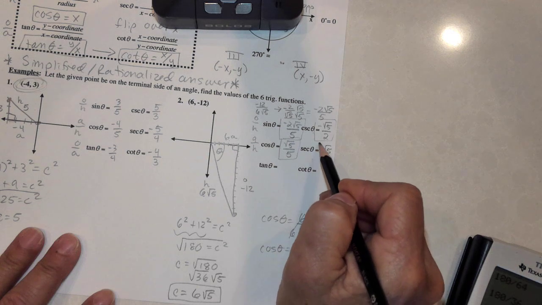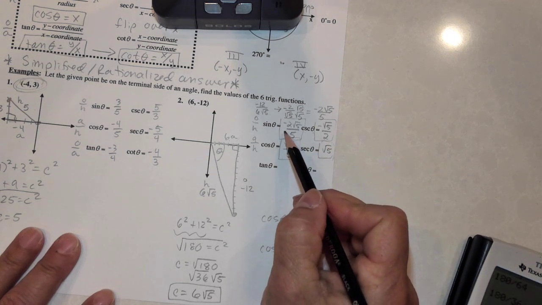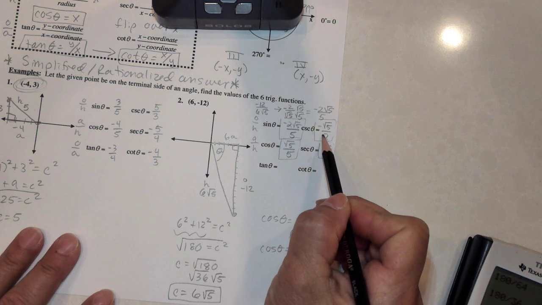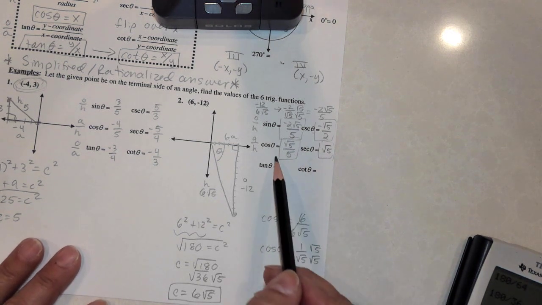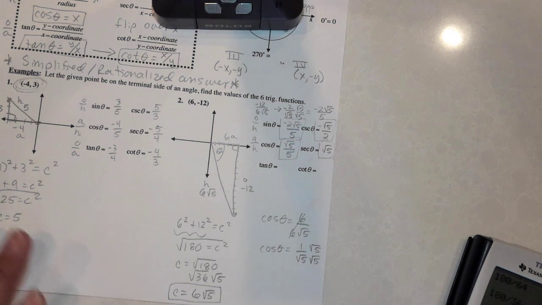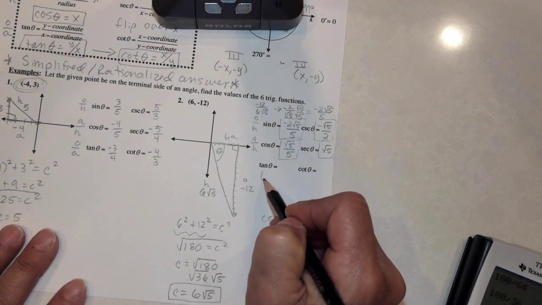Now keep in mind, these guys are reciprocal partners. So if your sine is negative, your cosecant should be negative. If your cosine is positive, the secant should be positive. These partners should never have opposite signs because you're not doing anything with the negative or positive, you're just flipping the numbers over. How about tangent?